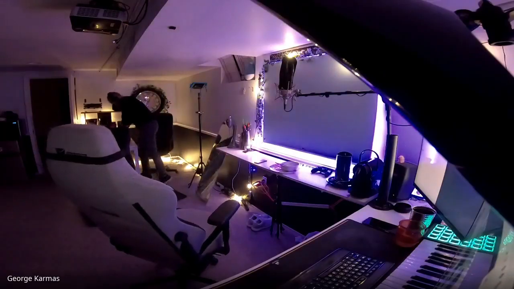Let's see if this works. Do a window. Or no, maybe I'll do an entire screen. I got so much open right now. Let's see. Yeah, probably a screen. Yeah, I'll do screen. Okay.